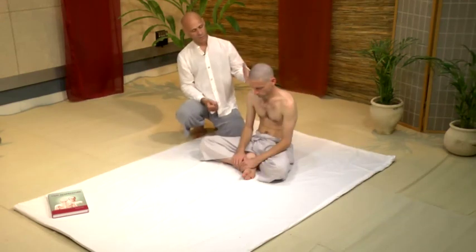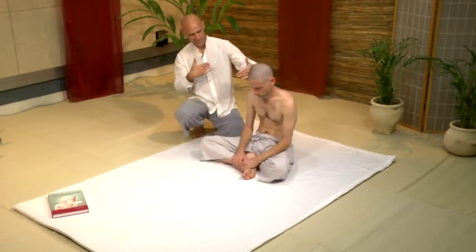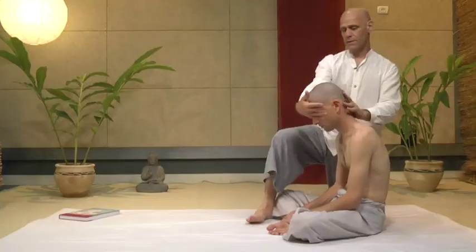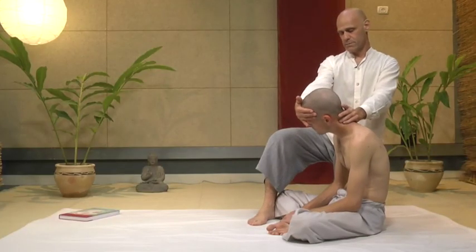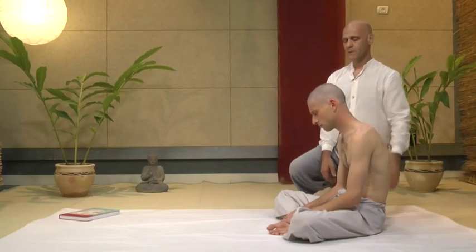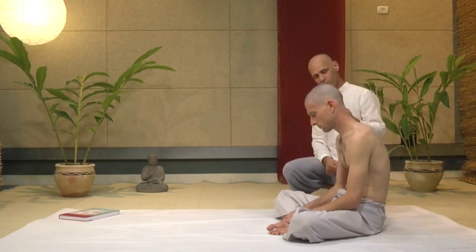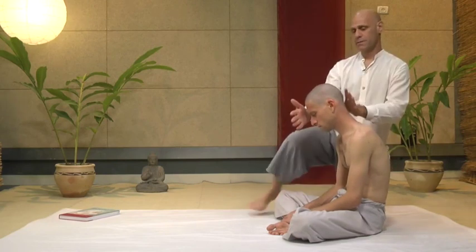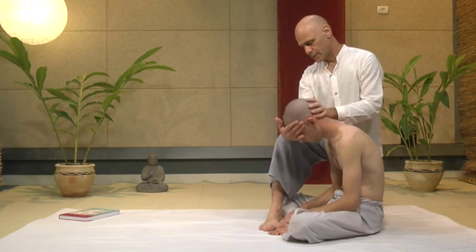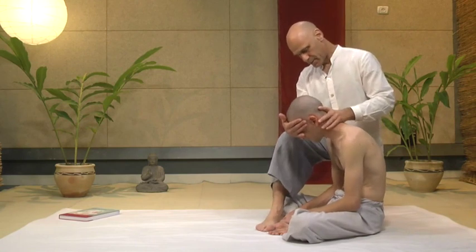If you want to press this point while keeping some distance, work with straight arms. But you can also work this point very effectively if you get closer to your client.